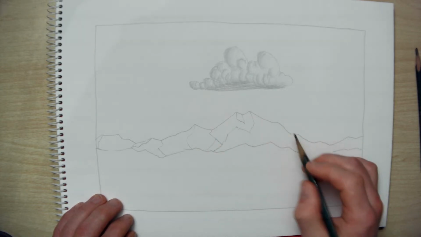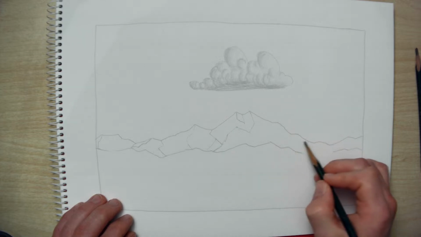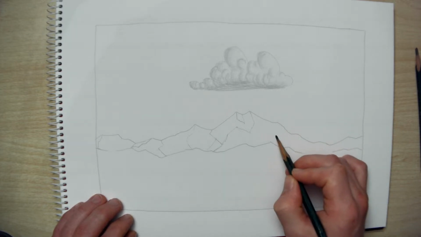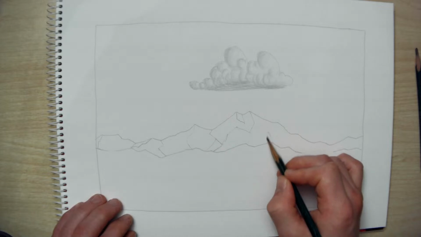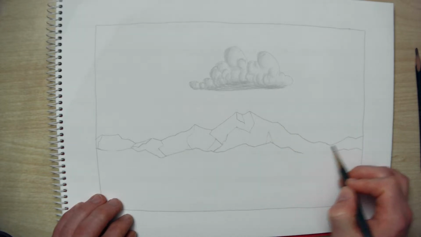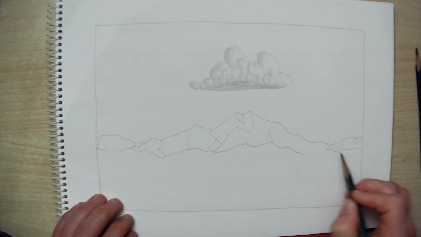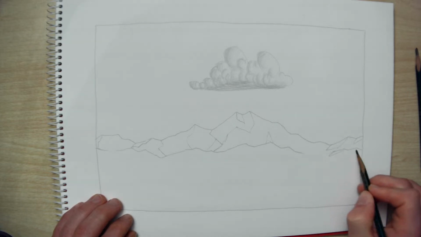Not sure about this area. Maybe there's another mountain in the front right there. But we're going to see. Okay, maybe some small shadow areas right there. And something in here like this.